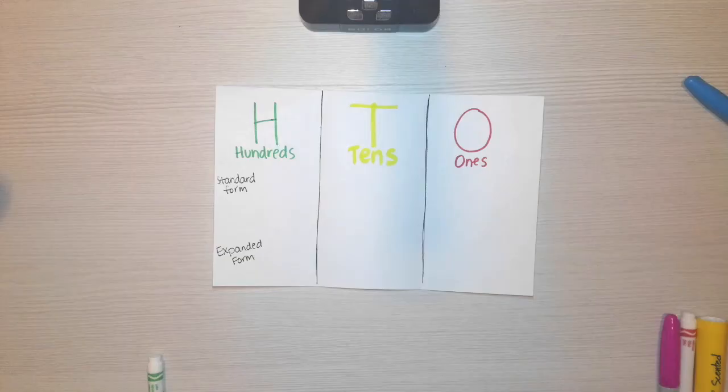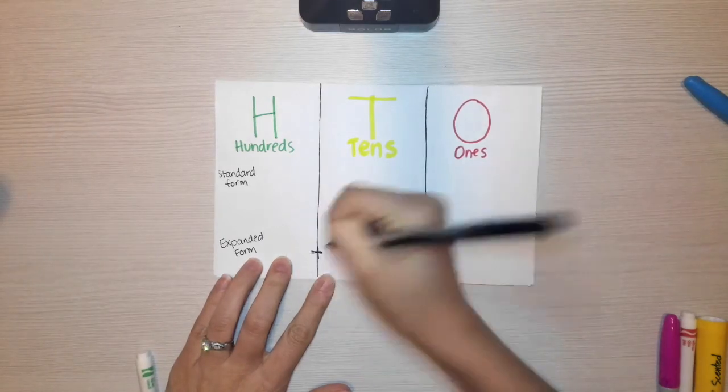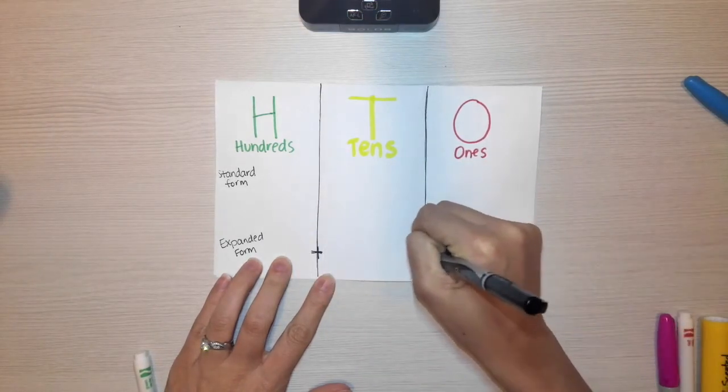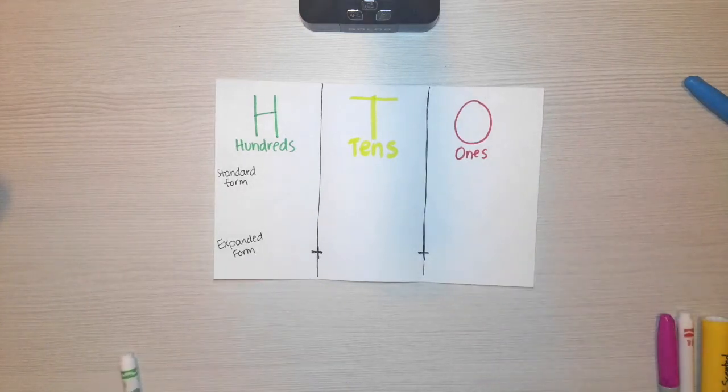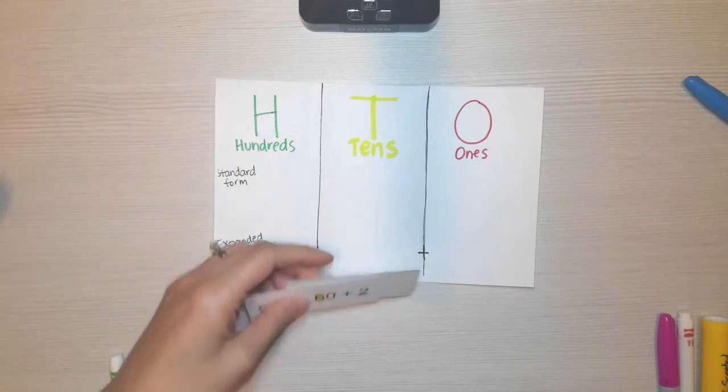Thank you, birthday boy. Anytime I see expanded form, I can put my plus sign here because I know I'm going to be adding values. I'm going to add up all of the values. So I'm just going to take an example from my cards. It's right here.